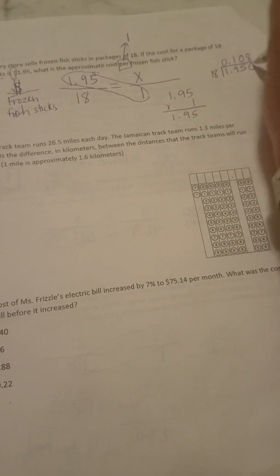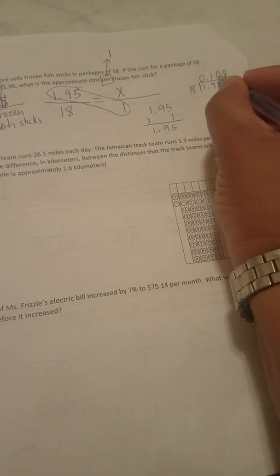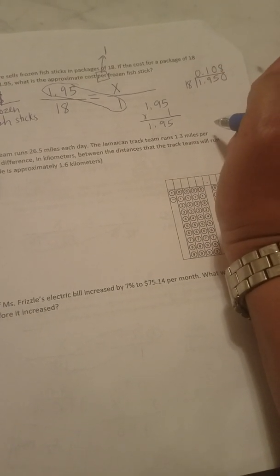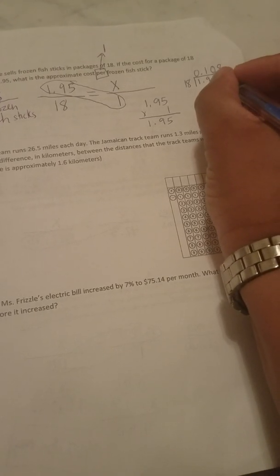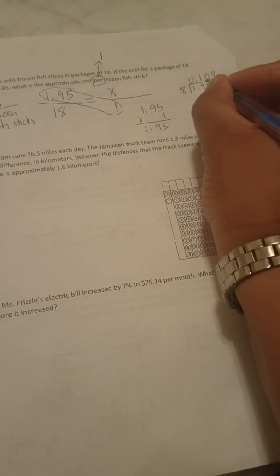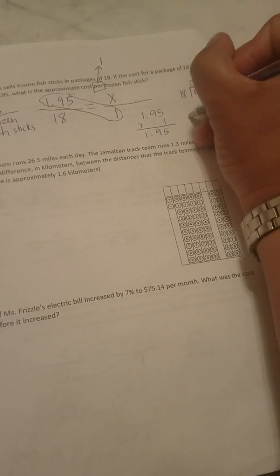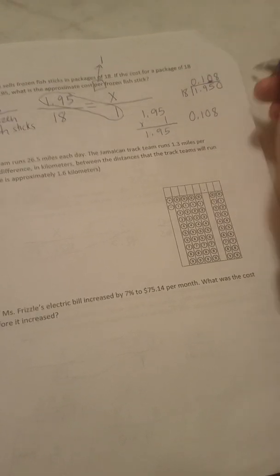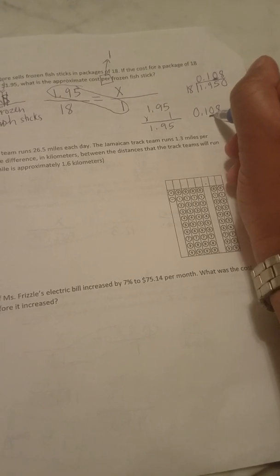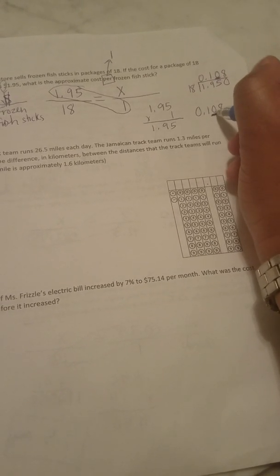0.108. Okay, and then some other numbers, but with money, you only want 2 numbers behind your decimal. Okay, so that means that you have to round to the nearest hundredth whenever you're dealing with money, okay? You want to see whether this 0 is going to go up or is it going to stay the same. So you got 0.108, okay? But with money, you can only have 2 numbers behind the decimal. So you're going to round to the nearest hundredth, okay? Which is the second number behind the decimal.